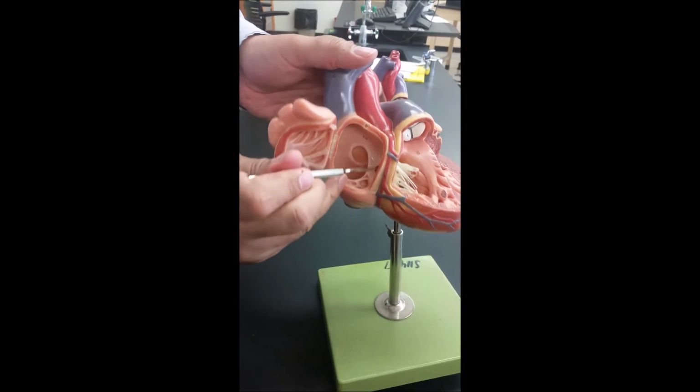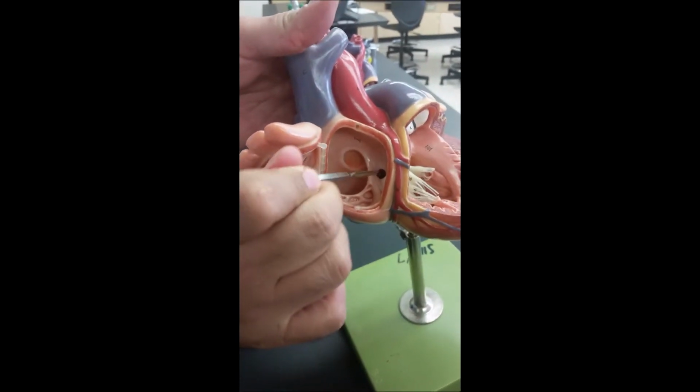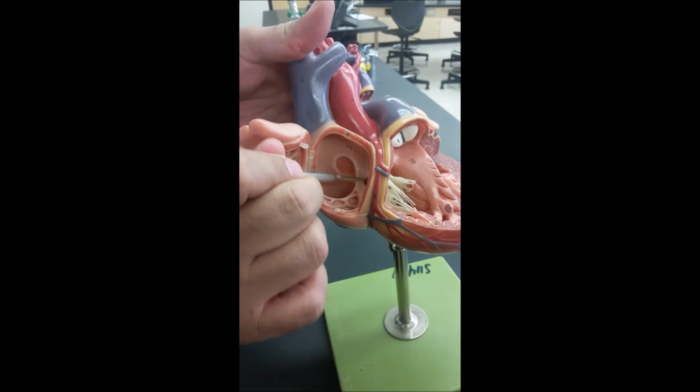If you look closer here, you will see an opening inside the right atrium. This is called the opening for the coronary sinus.